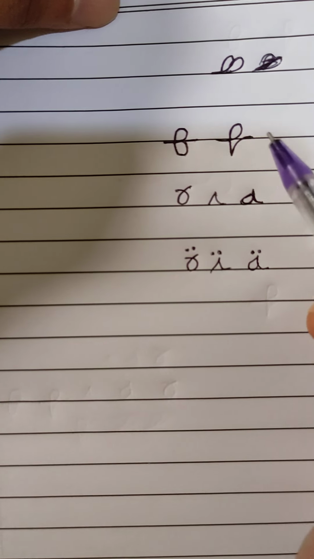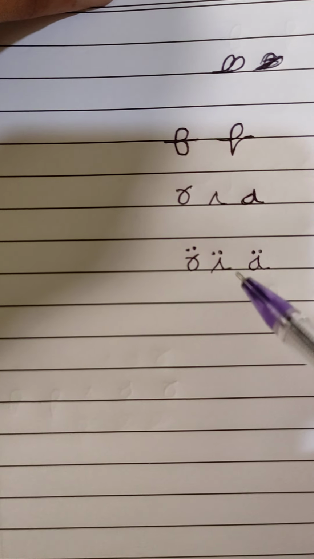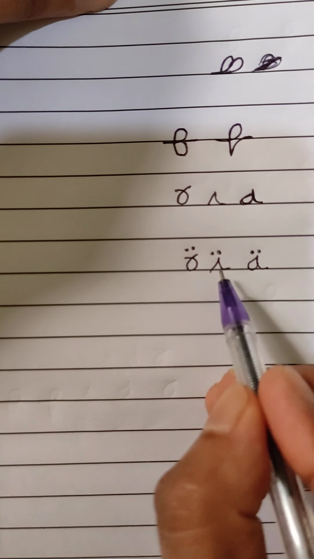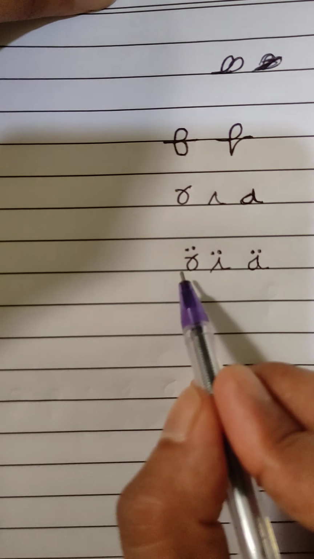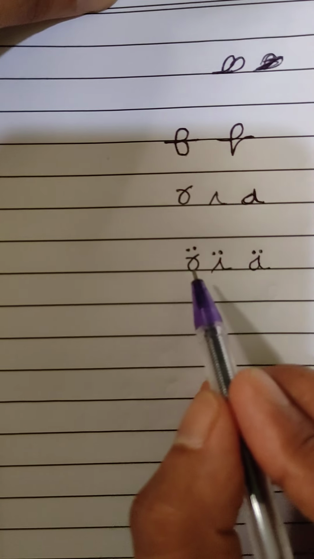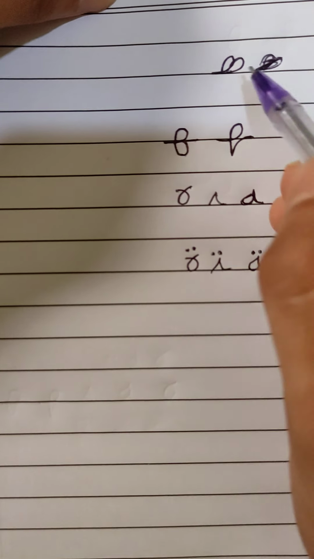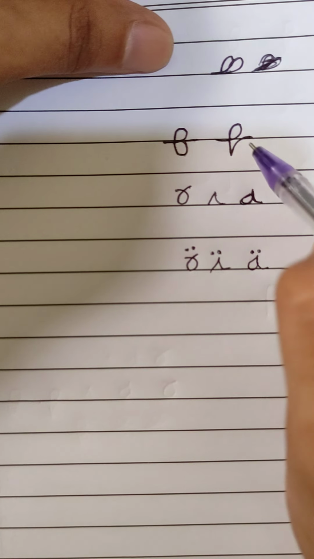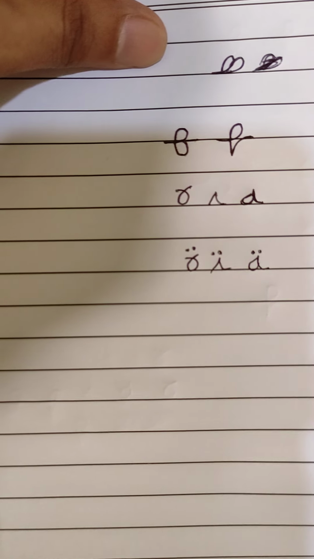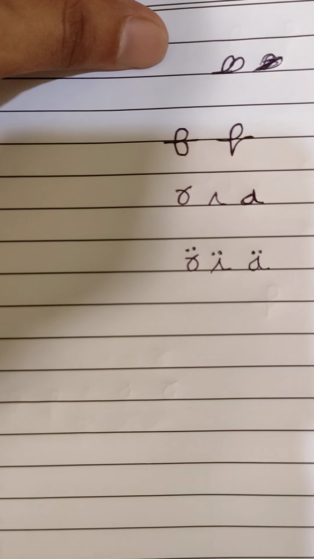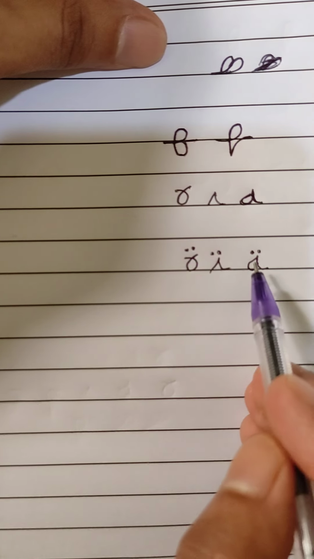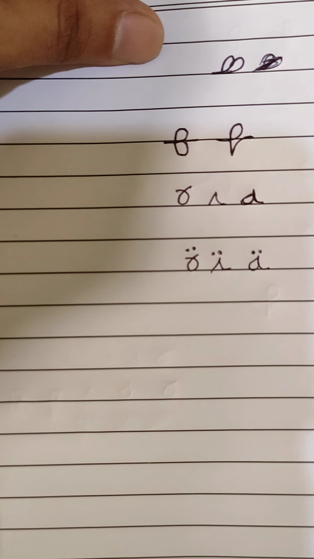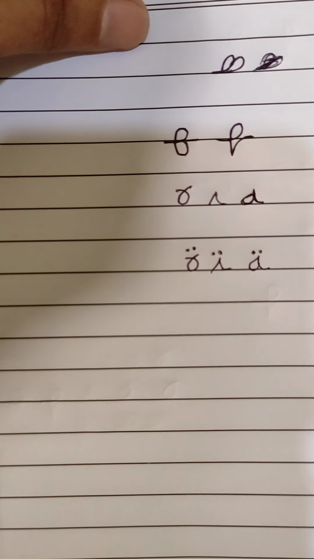Okay, if you want to convert ha into ta, then you have to follow these 3 types of ha. These 3 types of ha can be converted into ta, but these 3 types of ha can never be converted into ta. In future I will teach you why these 3 types of ha can be converted into ta, and what the reason is.